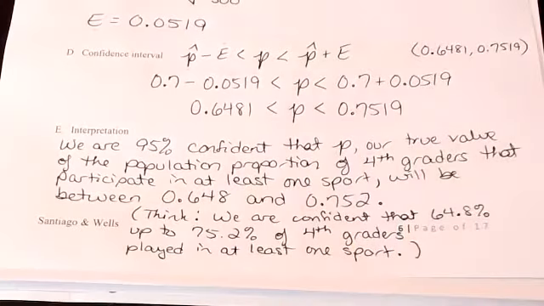Right? That's essentially what we're getting at. The true population proportion is somewhere in between those two values. We do not expect it to be lower than 64.8%, and we don't expect it to be higher than 75.2%. We're actually 95% confident it's within that range. That's what we're saying here.